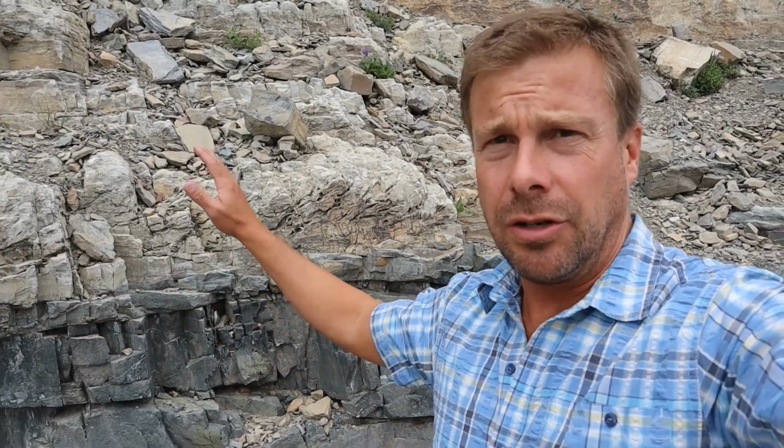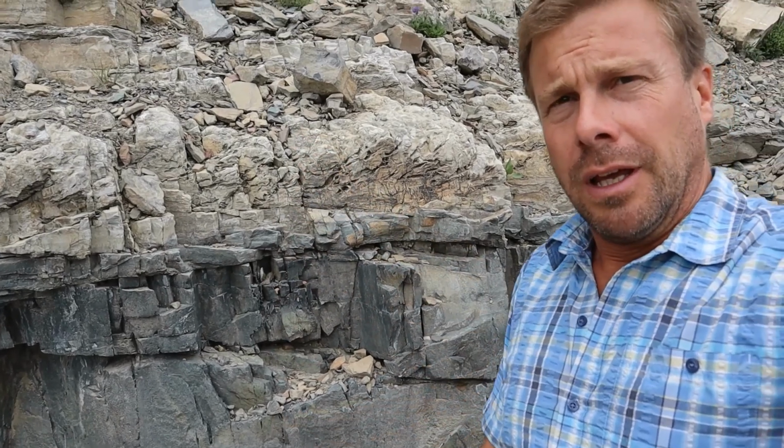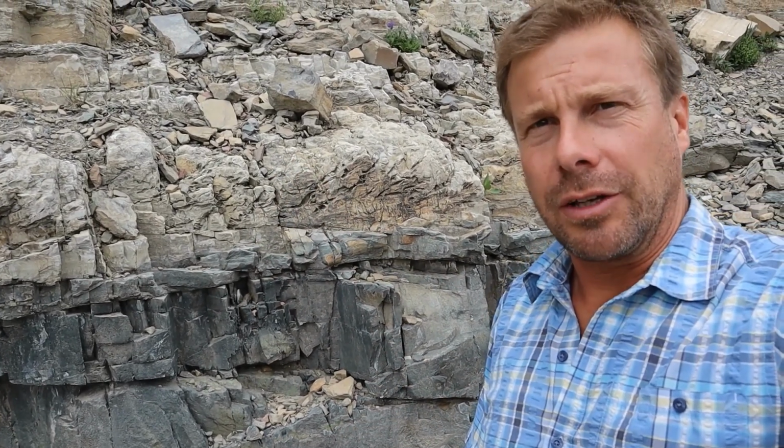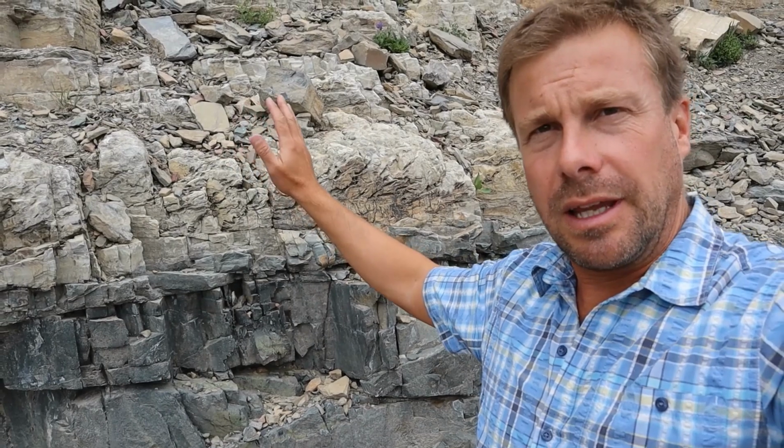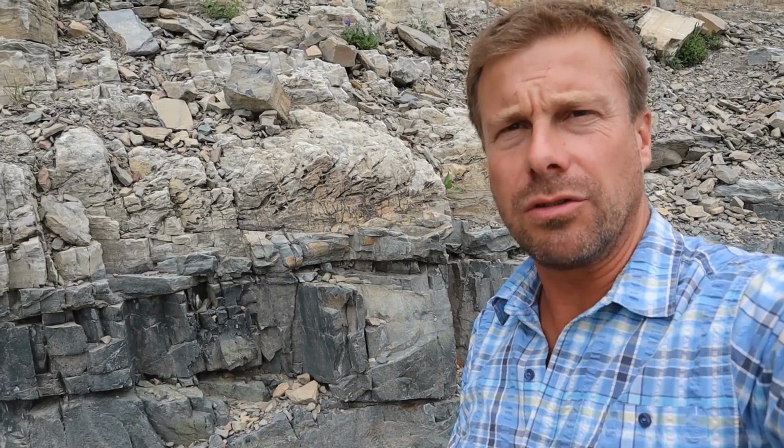All right, here I am. I'm on the uphill side of the tunnel on the east side of the park, just below Logan Pass. And you can see behind me a contact between two very different colored and textured rock units. The upper one is the Helena Formation, but it's been contact metamorphosed, so it's bleached to a whiter look than it usually has.